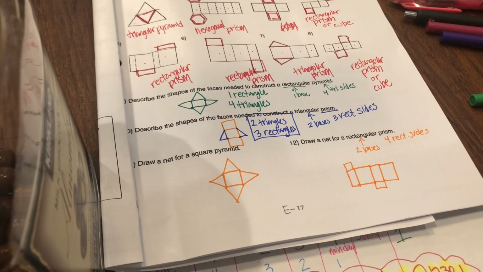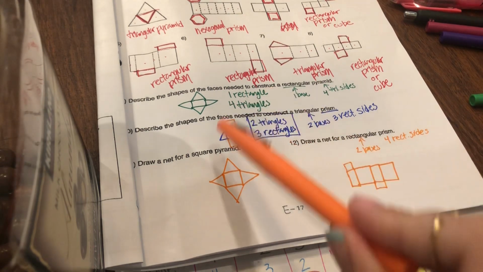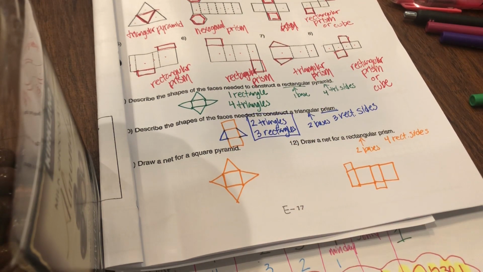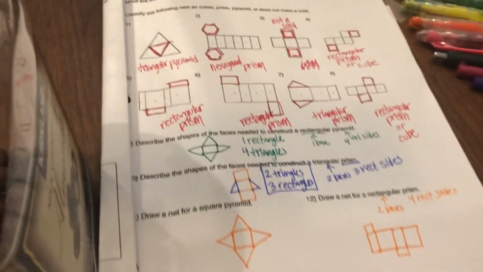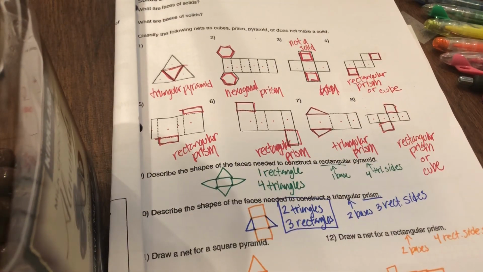All right. So now hopefully you are a little bit stronger at either drawing out nets to help you figure out surface area, or from a net drawing, naming what it is yourself. Okay. Congratulations on mastering yet again another standard of solids and their nets.